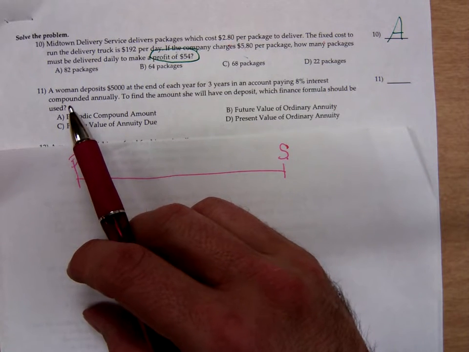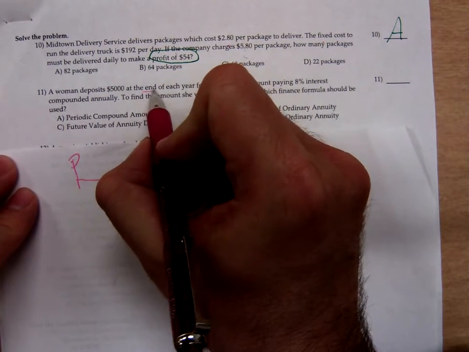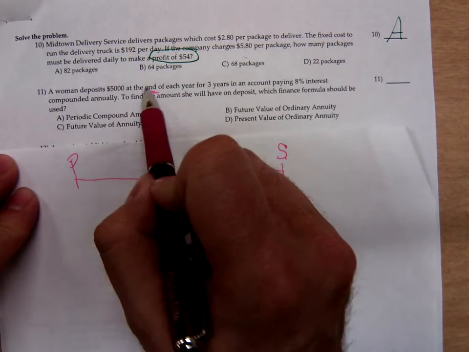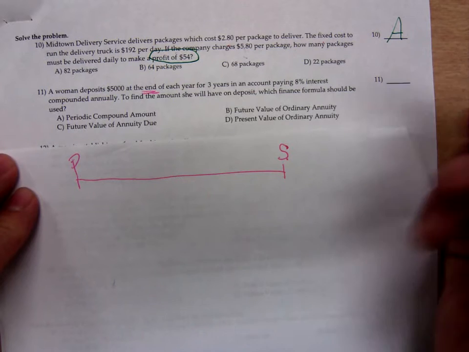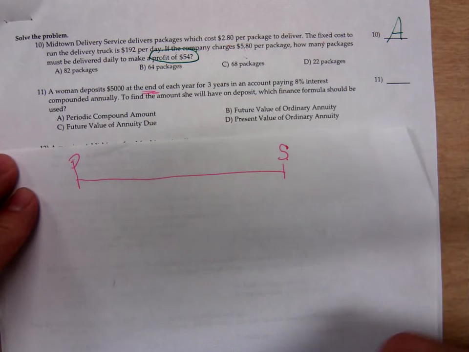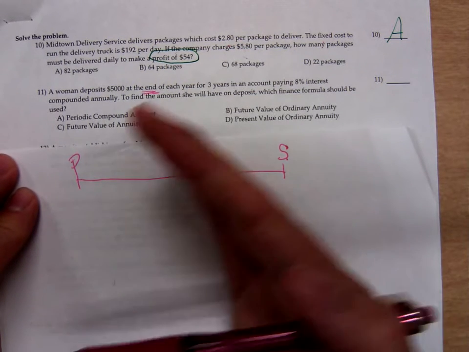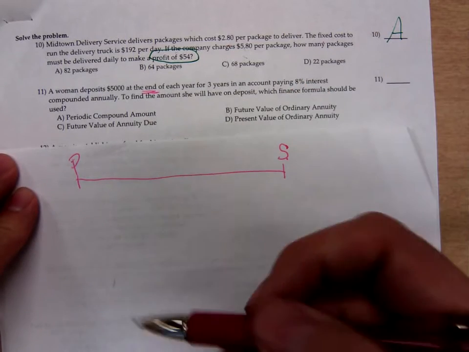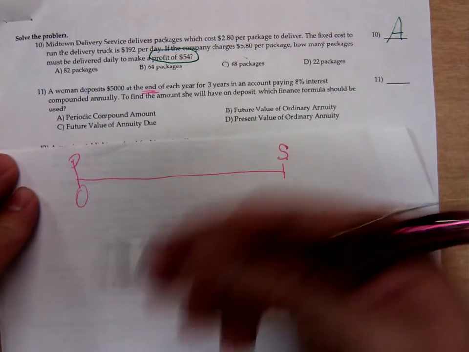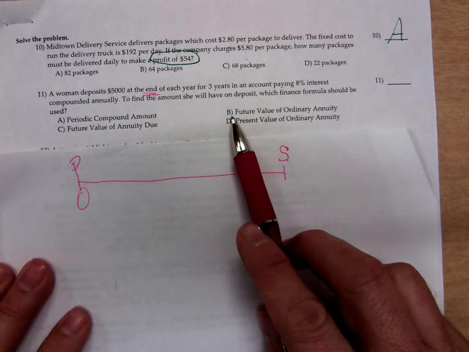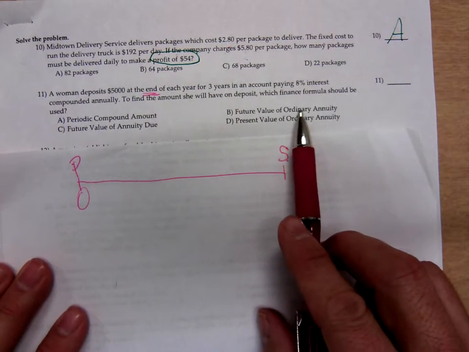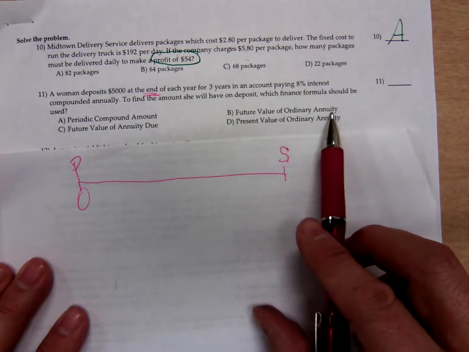So this one, it says end. She's depositing these more than once, and we're trying to find out how much money is in the account at some point in the future. When she opened the account, we assume it was 0. Finding the present value would be meaningless. So which one is it? Future value of ordinary annuity? B.